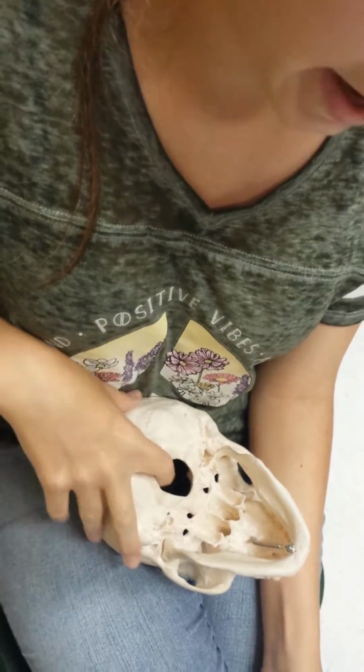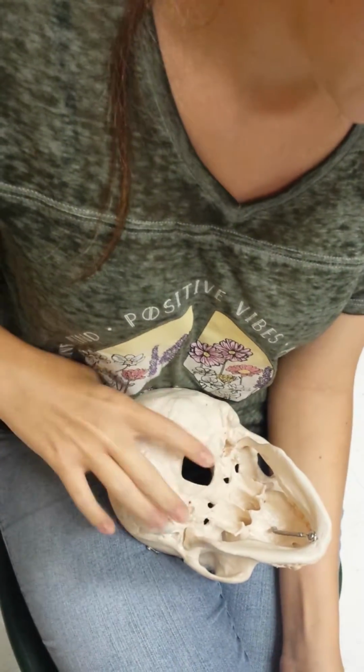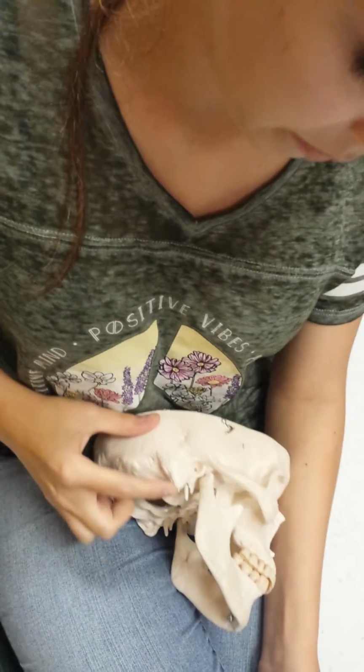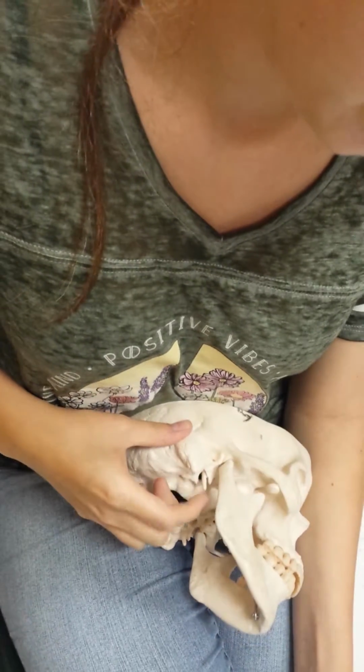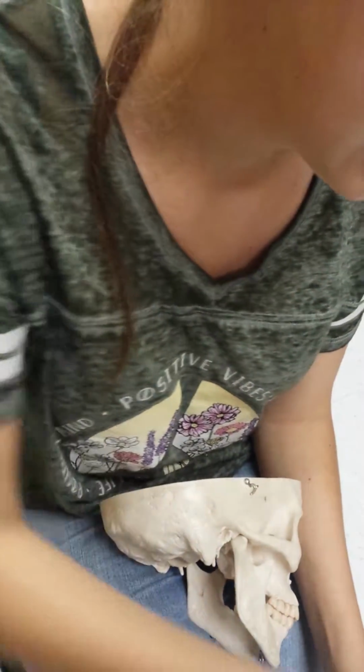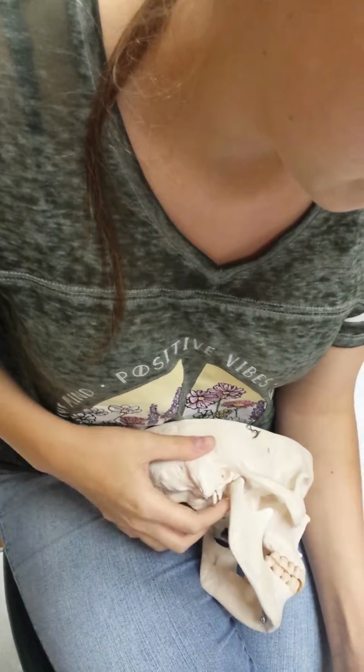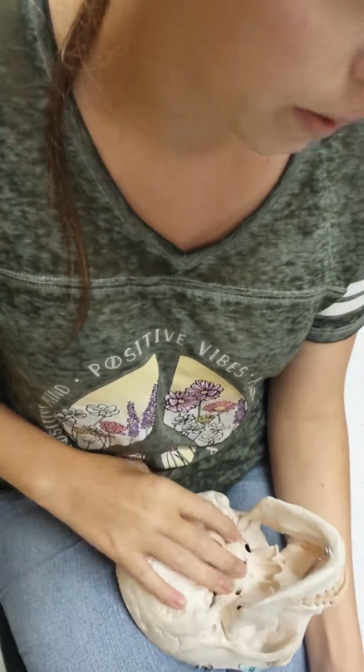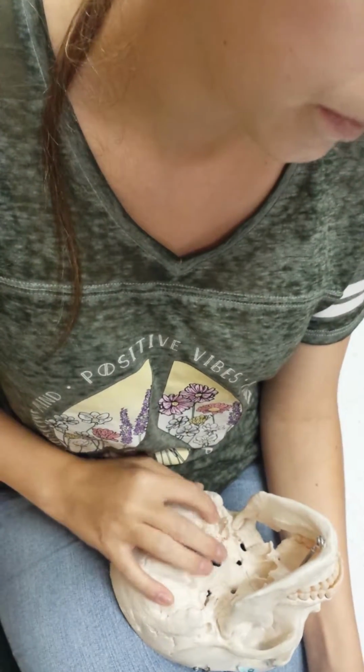And then we have the foramen magnum, which is this hole. And if I flip this one over, we have the mastoid process. And then we have the styloid process. And then the next one we have is the stylomastoid foramen, which is right here.